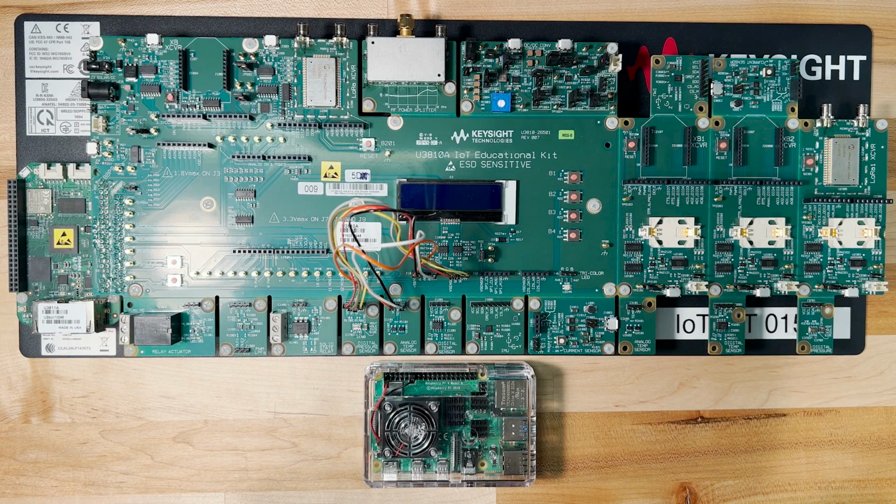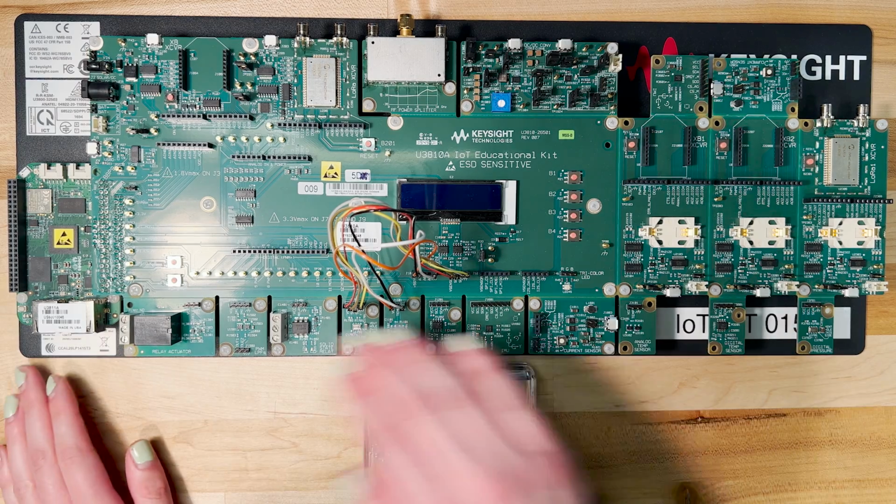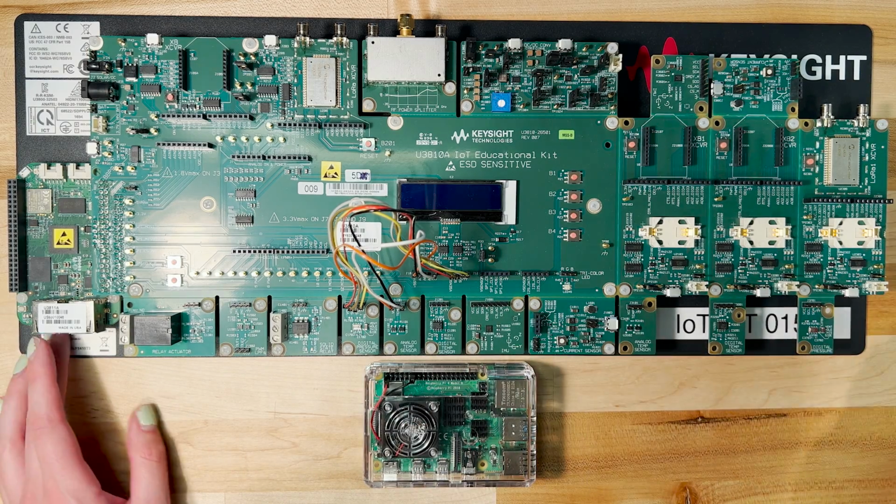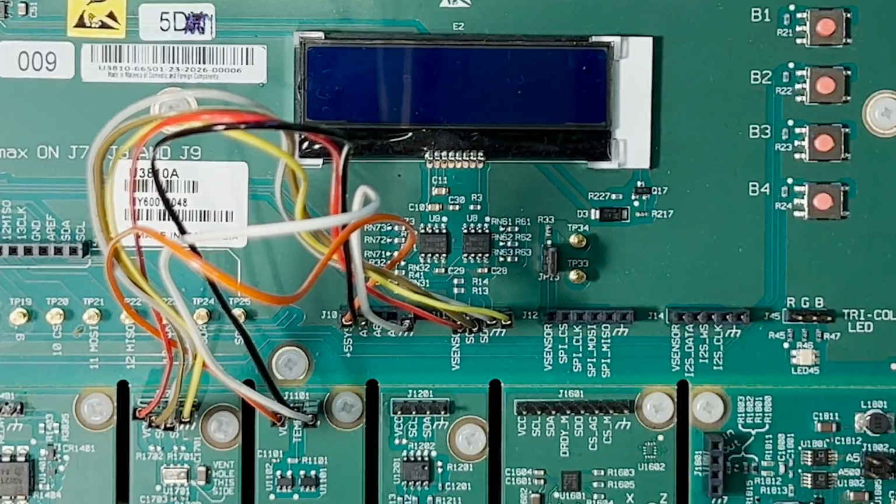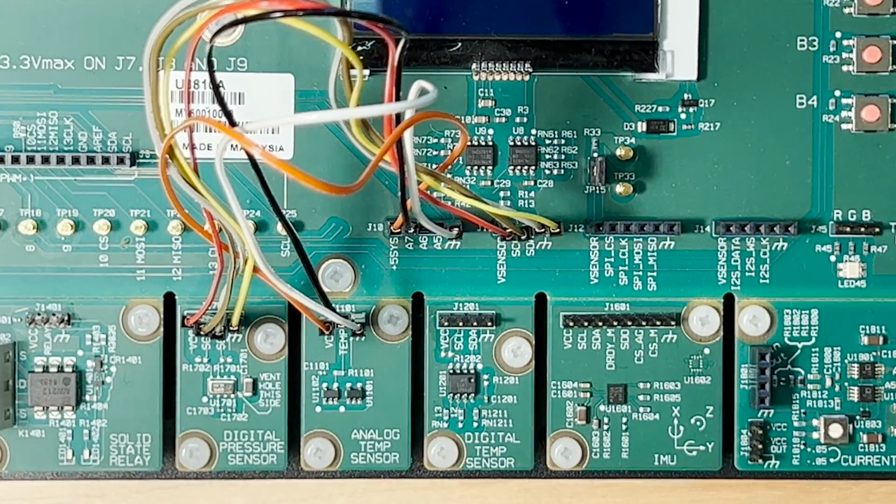So here you can see one of the IoT educational kits that are used as the IoT clients in the network. You can see that there are multiple sensors on the board. We used two in particular. The first one is the analog temperature sensor, and the second one is the digital pressure sensor. And here you can see all of the wiring connected.